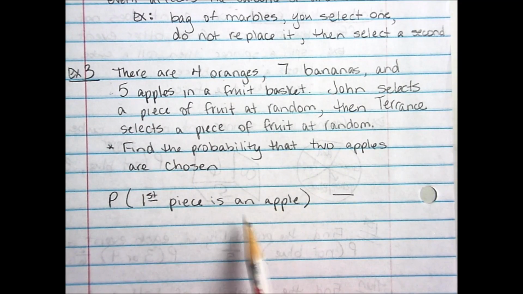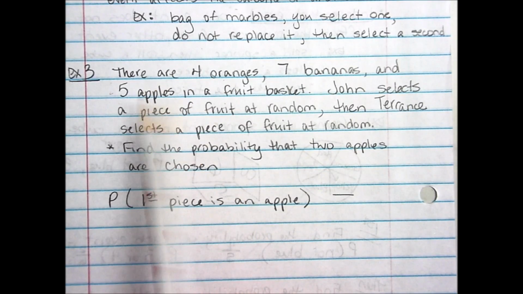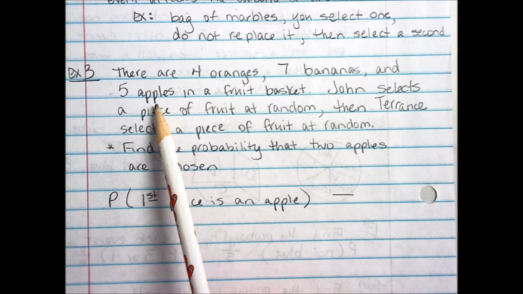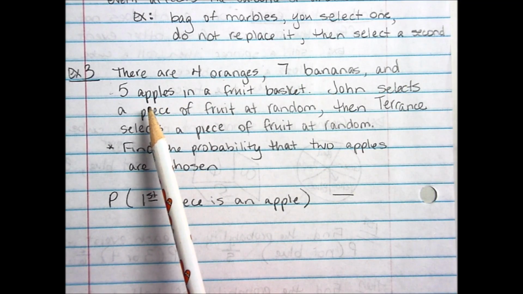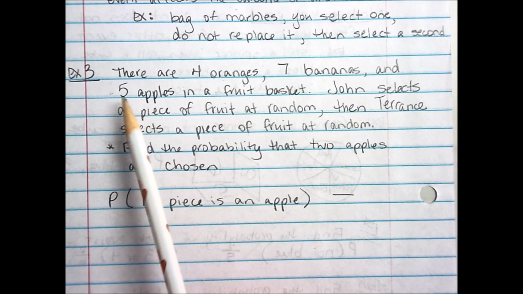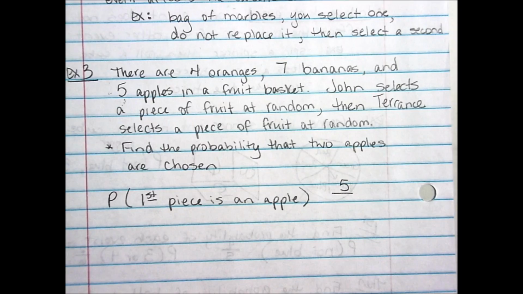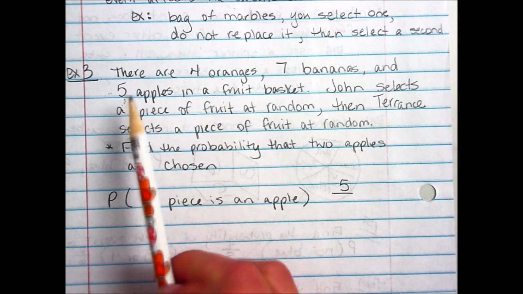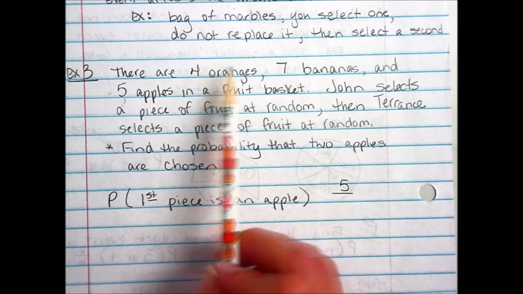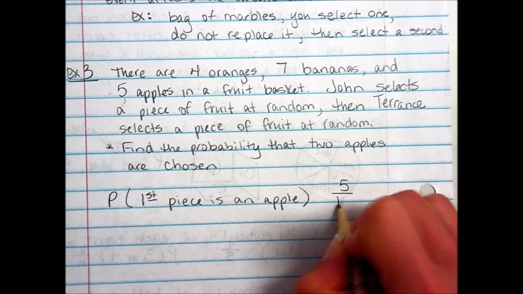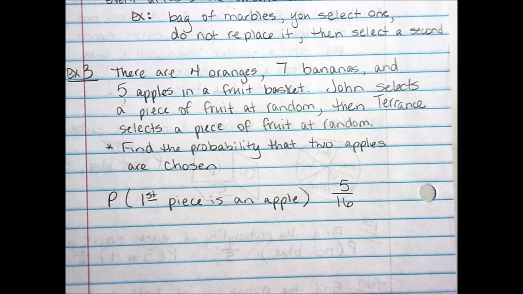So, how many favorable outcomes are there? Look up here. We want the first piece to be an apple. That would be favorable. Well, how many favorables are there? If the first piece is going to be an apple, there are 5 apples. So, we have 5 chances of getting an apple out of a total of how many? Yeah, we add 4, 7, and 5 and get 16. So there's a 5 out of 16 chance that John will select the apple. And that does not reduce.